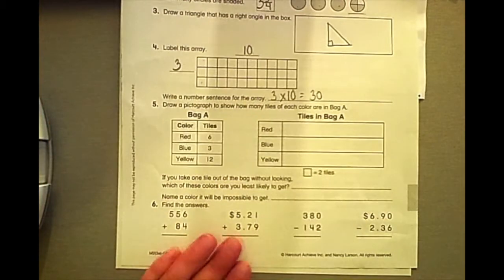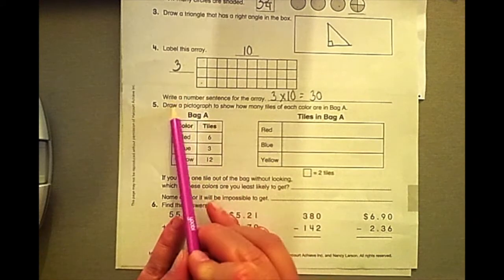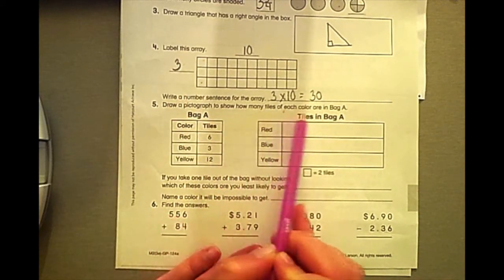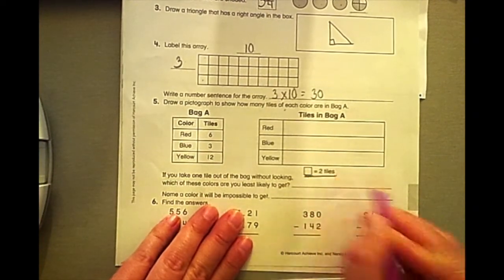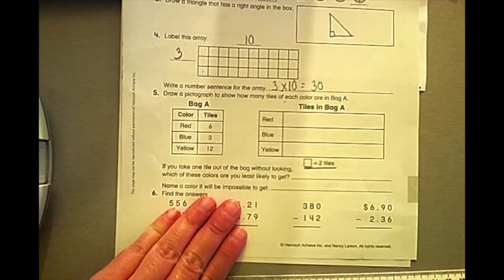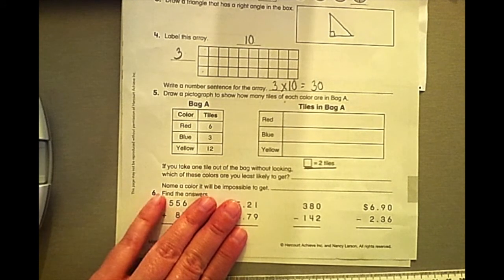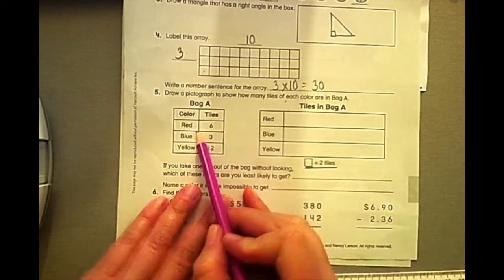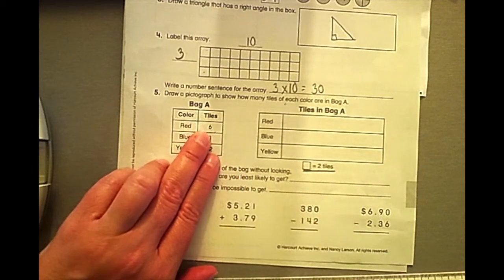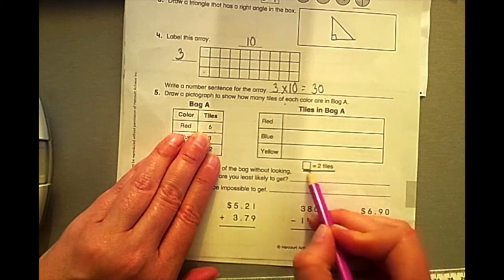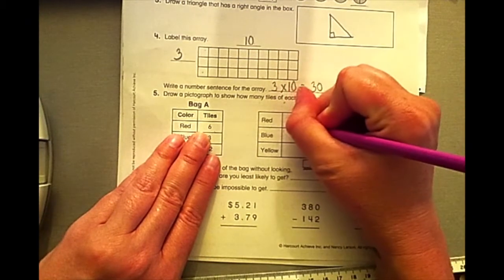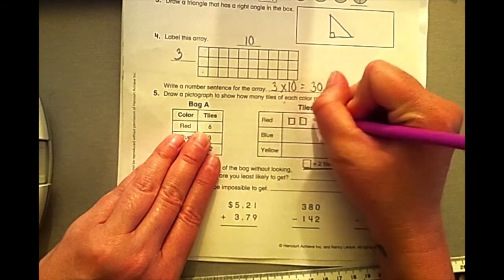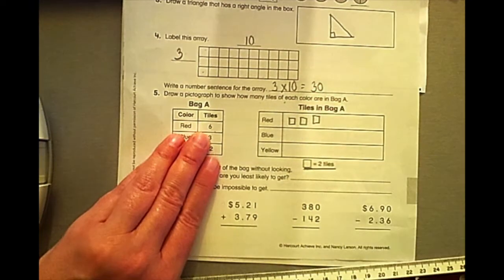All right. They're going to get tricky here. It says draw a pictograph to show how many tiles of each color are in bag A. So this is the first thing we need to look at. 1 square equals 2 tiles. This is a big review from a little while ago. So red. There are 6 red tiles, but each square is worth 2 tiles, so we're going to count by 2. So 2, 4, 6.